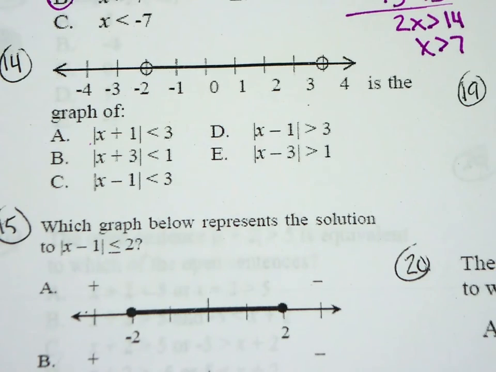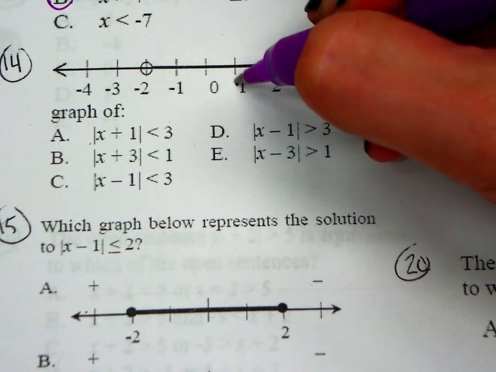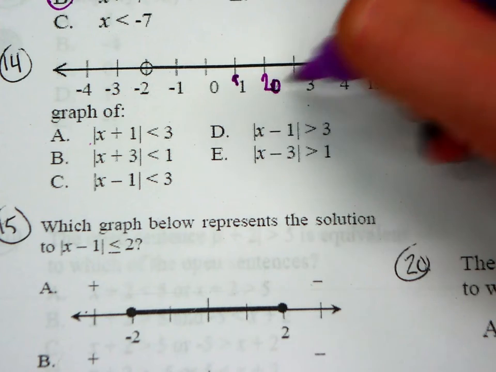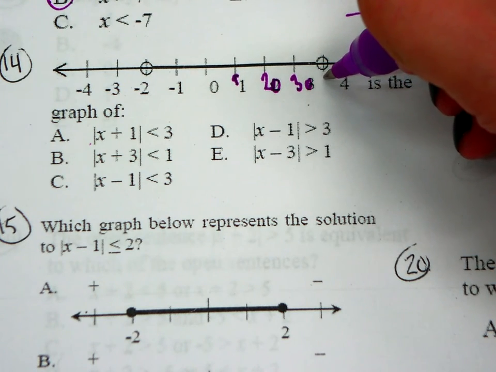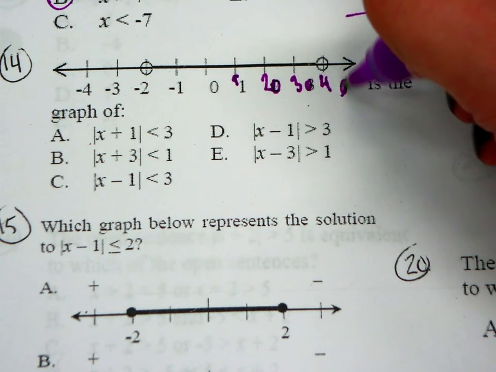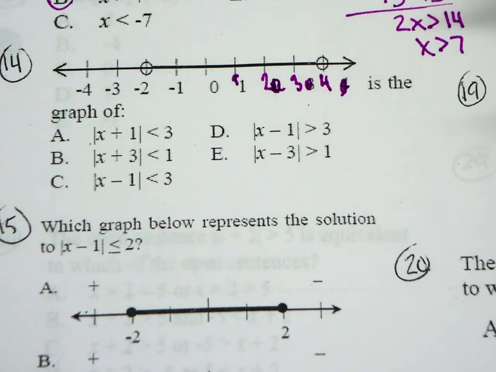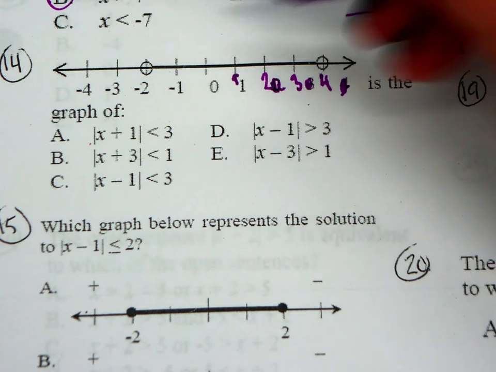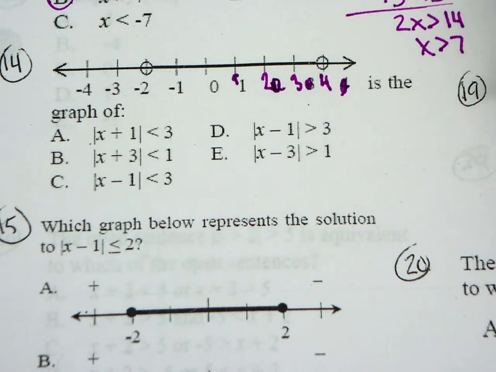All right, 14. Now, 14 is my bad because it is totally just written confusingly, and that is my fault. So this goes here. So this is a 1. The 2 should go here. The 3 should go here. And the 4 should go here. So that is my fault that it has photocopied so poorly. On the ACT, it will not look like that. So you're looking for which one of these answer choices is this graph. Okay, we're looking for which answer is that graph.